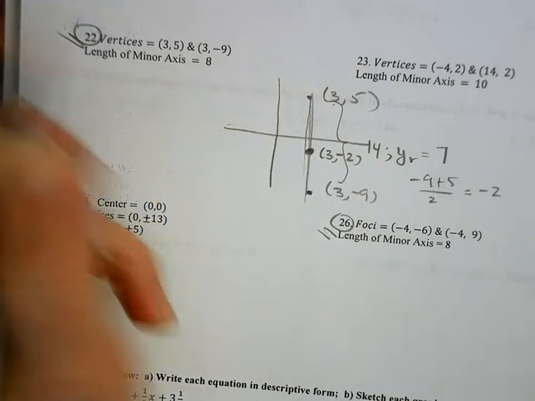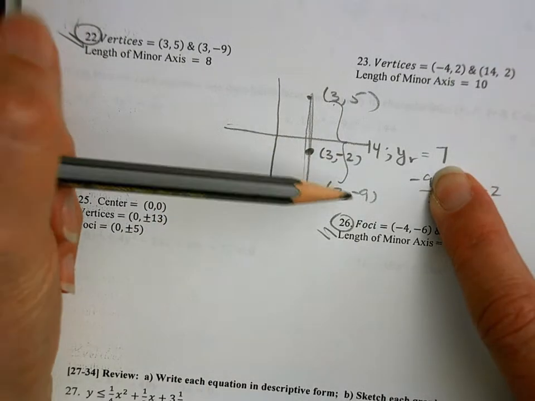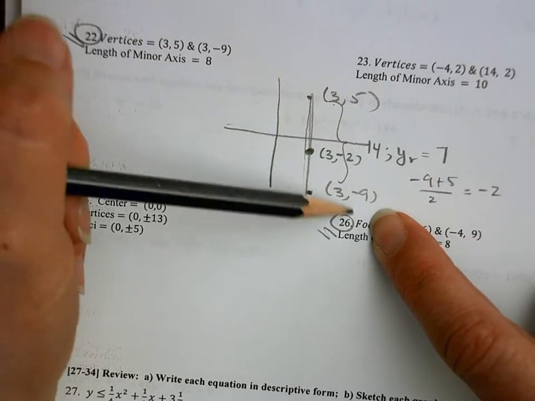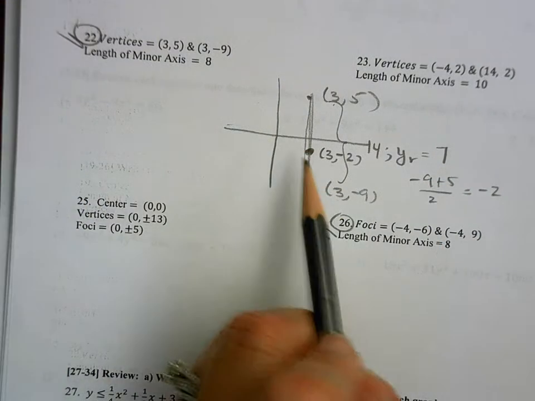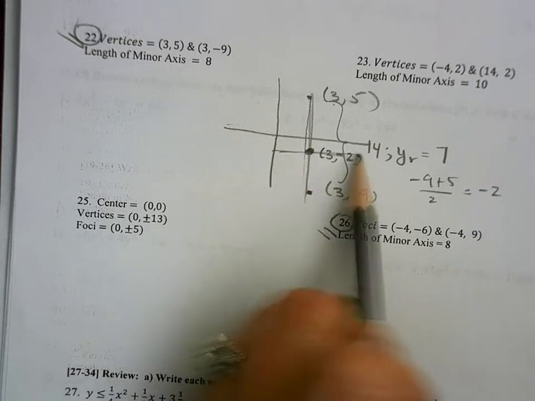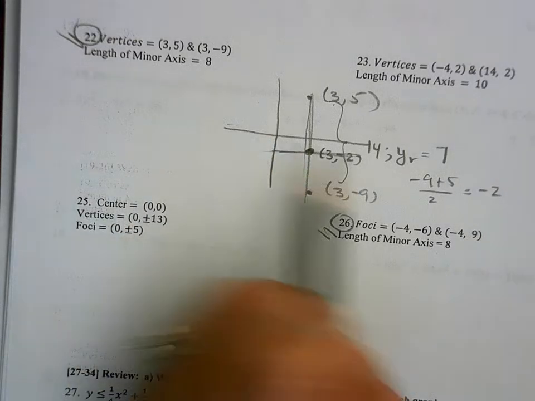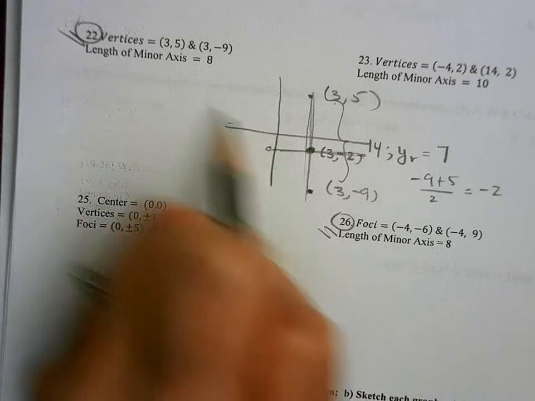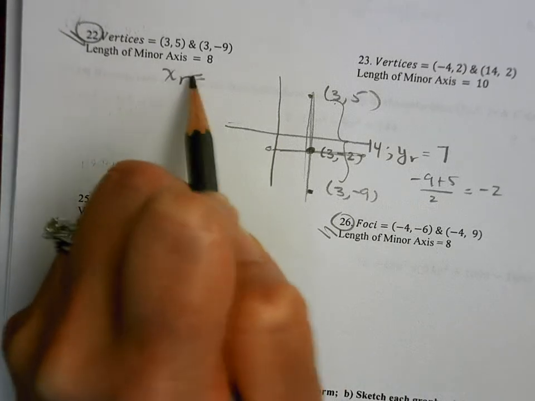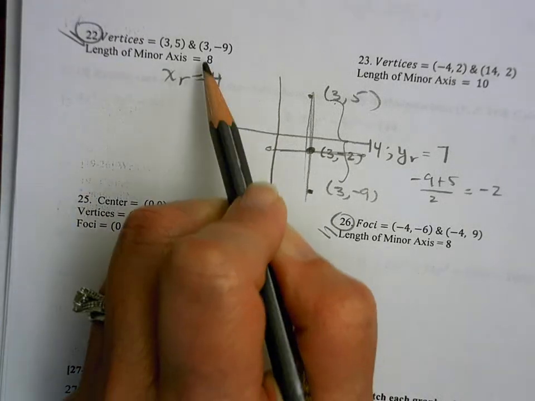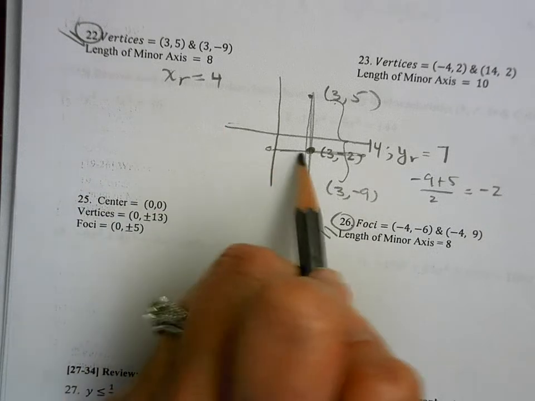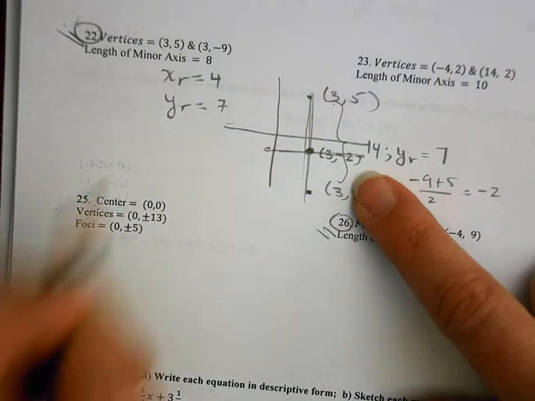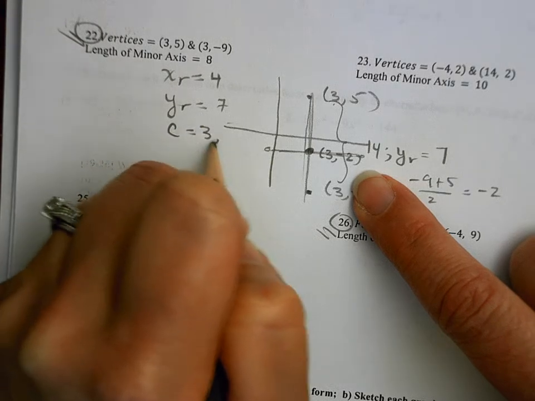The other way to do it too is I knew my y radius was already 7, so 5 minus 7 is -2, or -9 plus 7 is -2. So there's my center. And then my minor axis is 8, so that means it's a total distance of 8, so then the x radius would be 4. Side to side, if the total distance is 8, then the x radius would be 4. I know my y radius is 7, and then I know my center is 3 and -2.